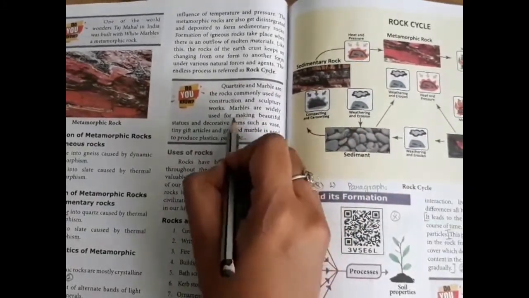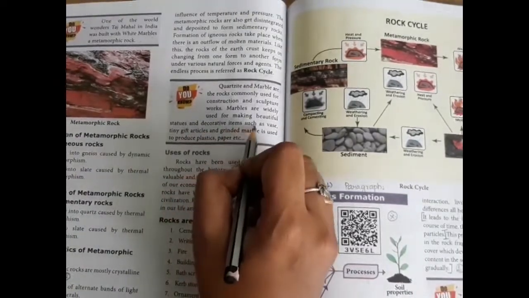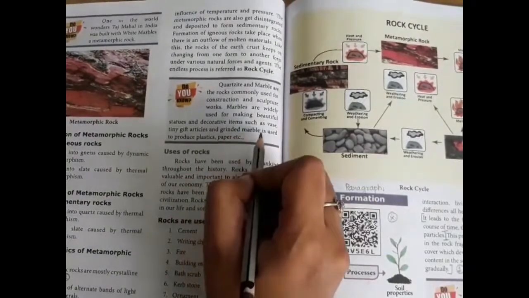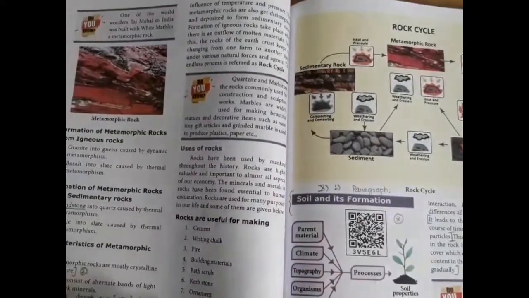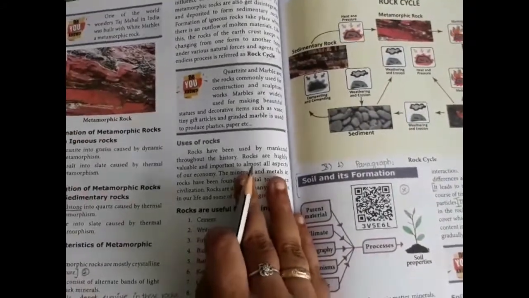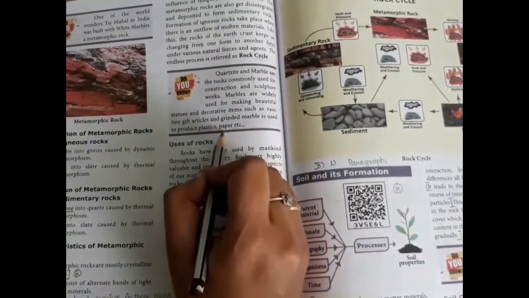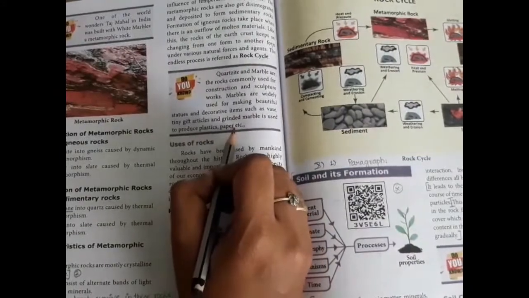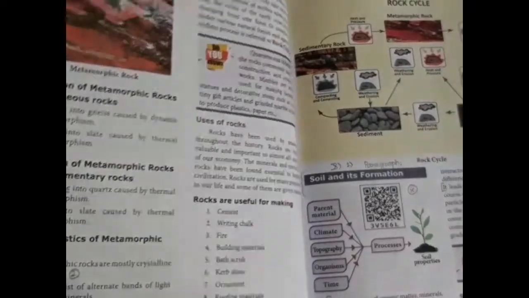Marbles are widely used for making beautiful statues and decorative items such as vases and tiny gift articles. Grinded marble is used to produce plastics and paper. This is paper. We don't have to use plastic, which is not good for our earth. So paper we use in our day-to-day life. This paper is made up of grinded marble.